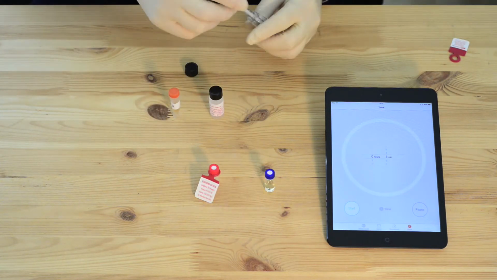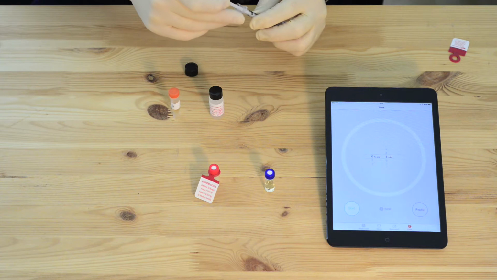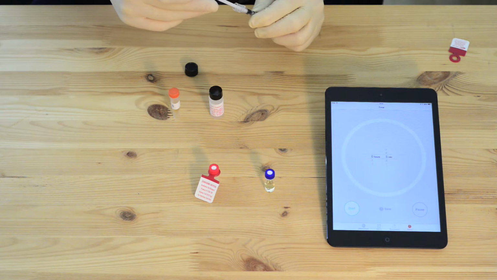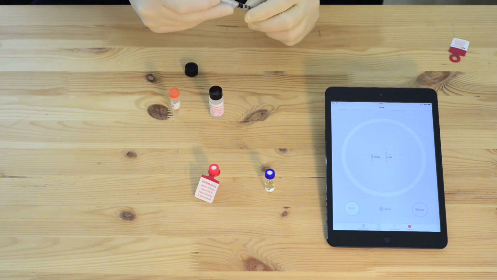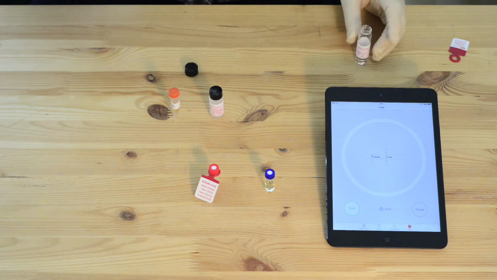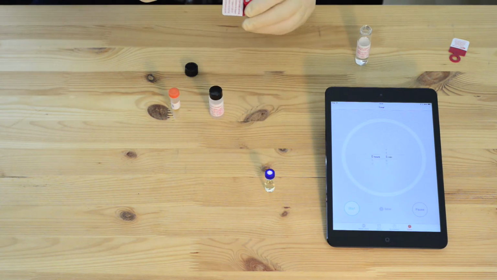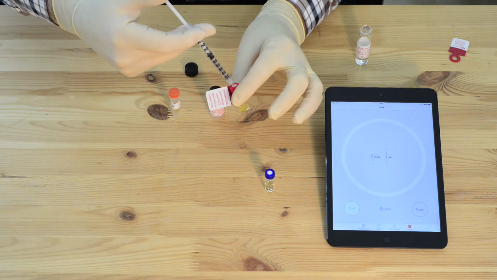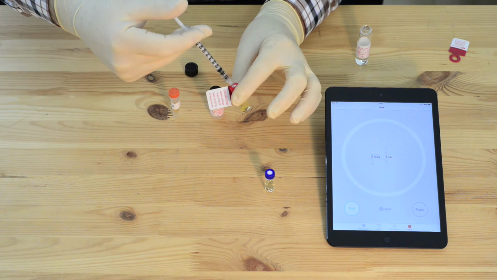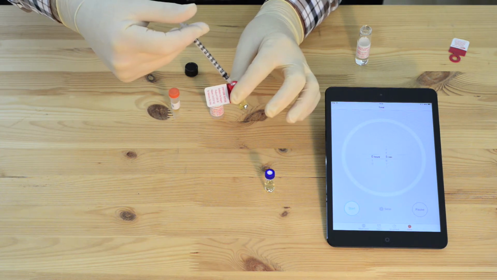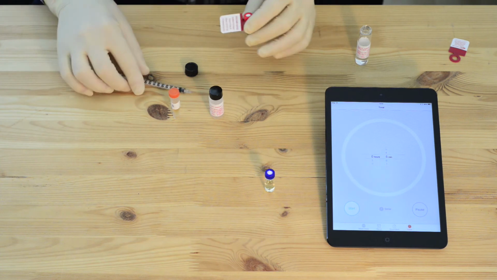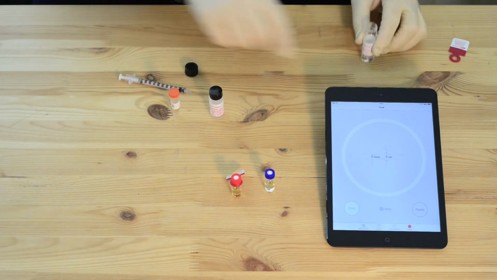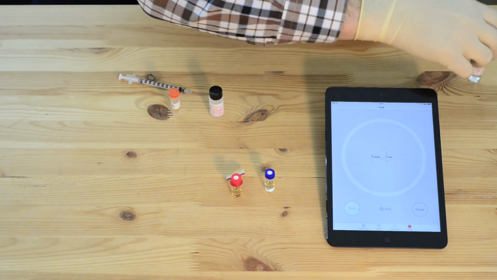Do exactly the same to the sample vial, using the same syringe. And again, it can be seen how quickly the powder in the vial goes into solution. These solutions are now ready for the addition of the reference material and the sample.